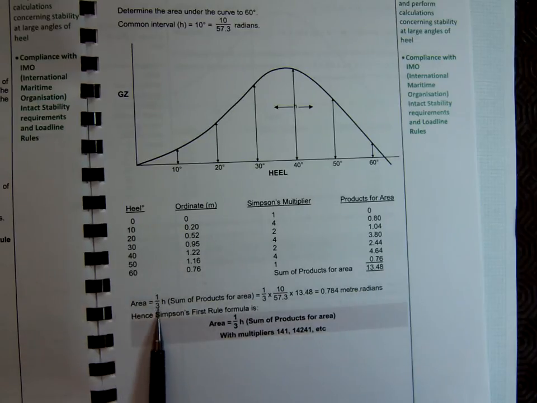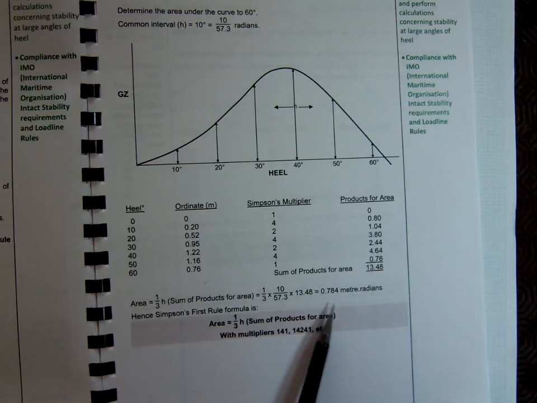It's always 1/3 for the first rule, 1/3 times h, the common interval, which is 10 over 57.3, multiplied by the sum of the products for the area, and it gives us 0.784 metre radians. So that's the area under the curve when we use Simpson's first rule, and that's when the number of ordinates is odd.